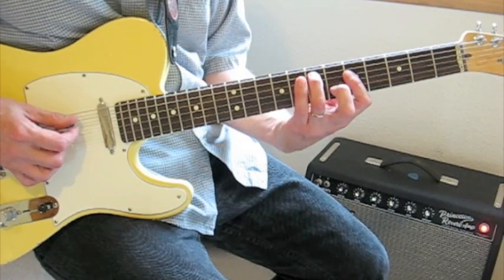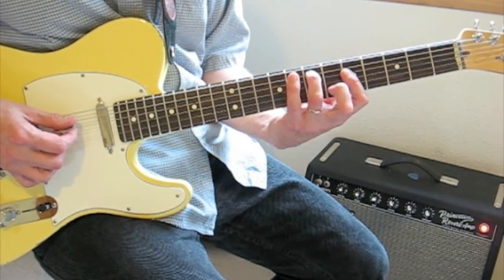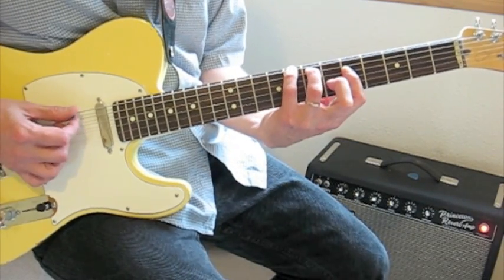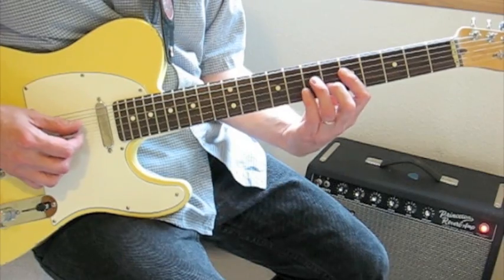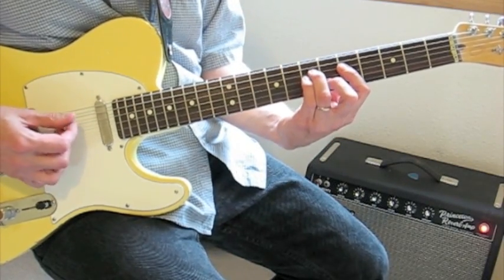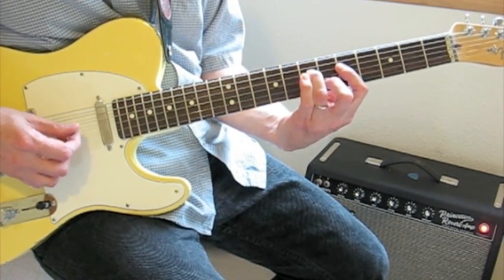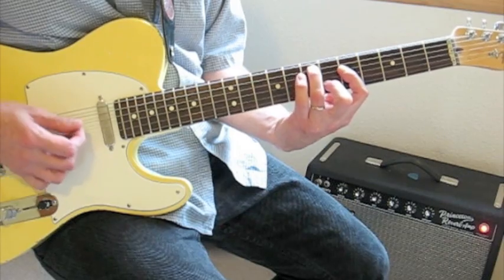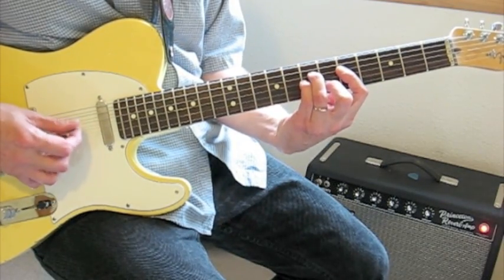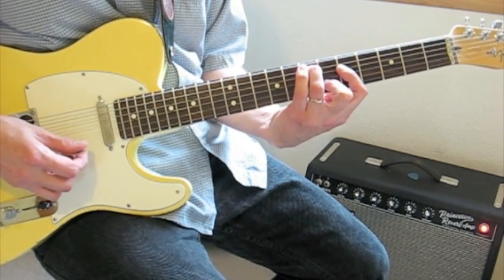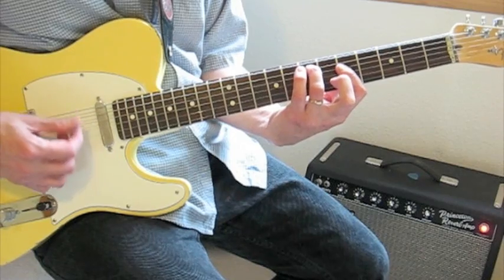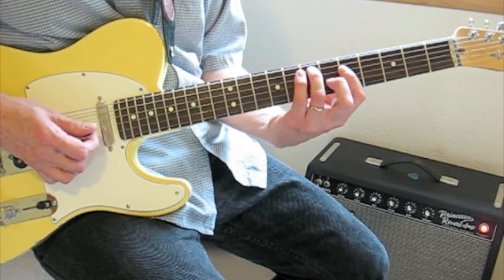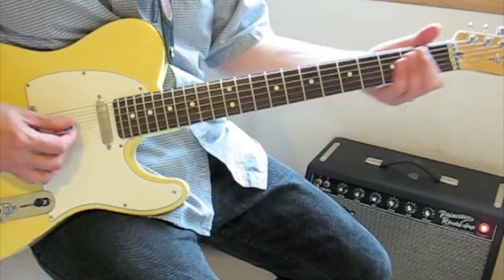Again, I'm just adding that 5th string note there as part of that C chord. So basically you're just hammering and then coming back to the C chord. So the whole thing looks like this.